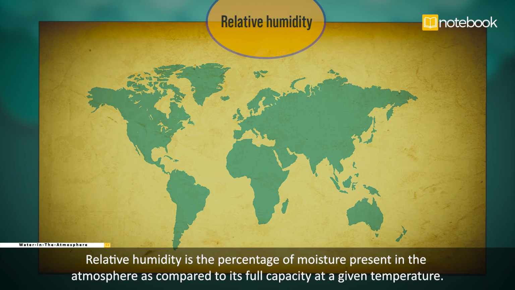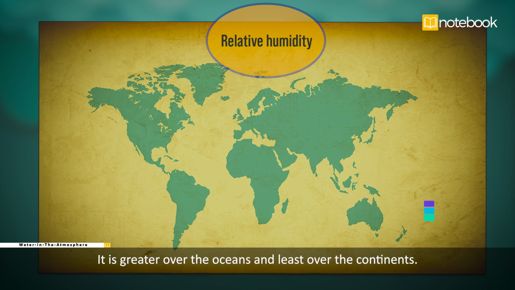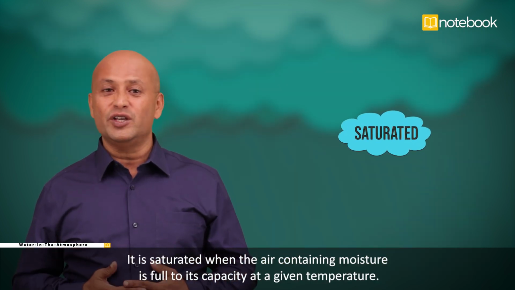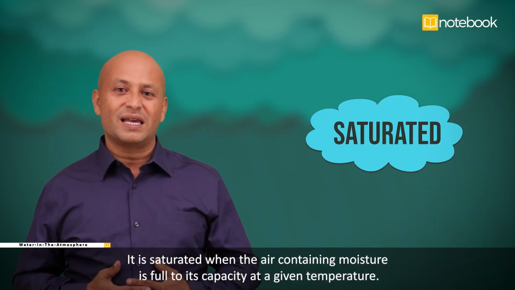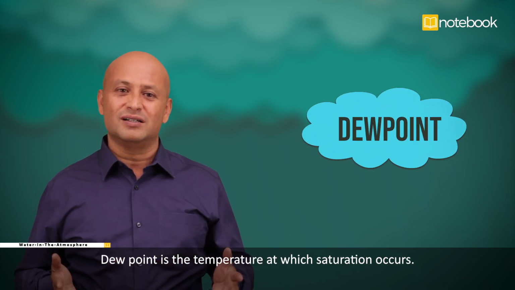Relative humidity is the percentage of moisture present in the atmosphere as compared to its full capacity at a given temperature. It is greater over the oceans and least over the continents. It is saturated when the air containing moisture is full to its capacity at a given temperature. Dew point is the temperature at which saturation occurs.